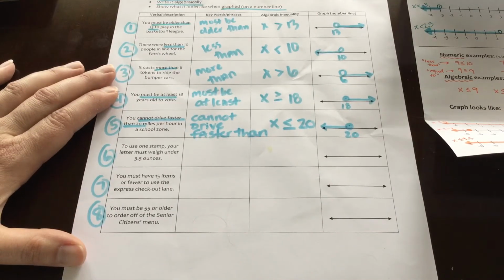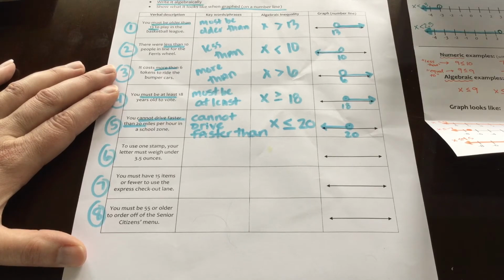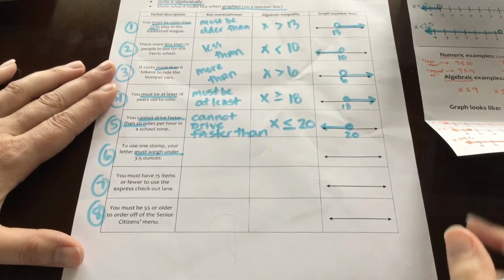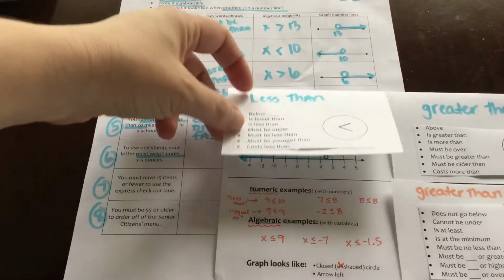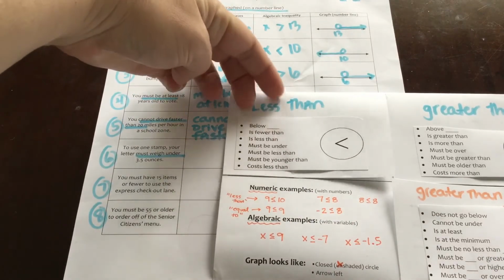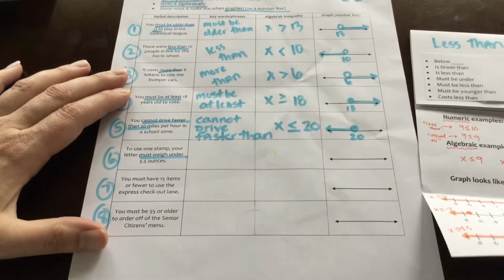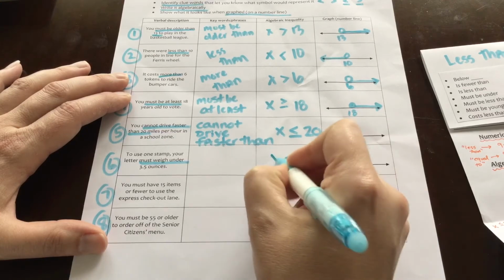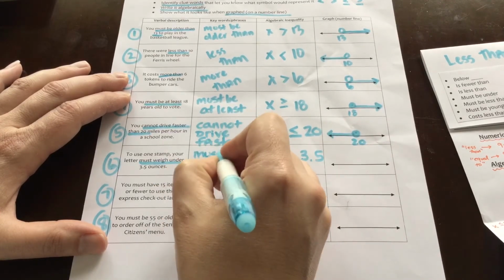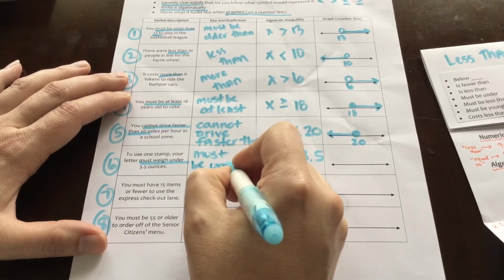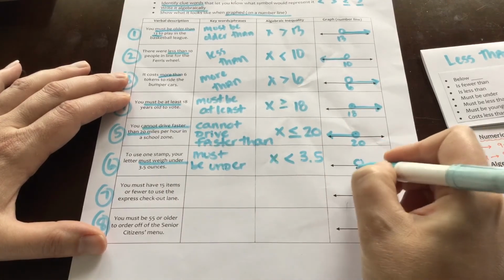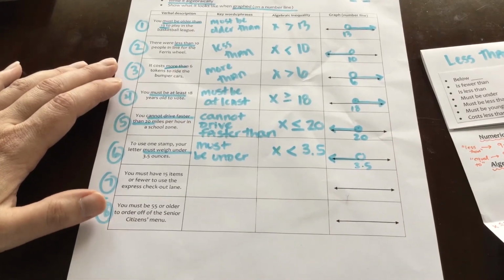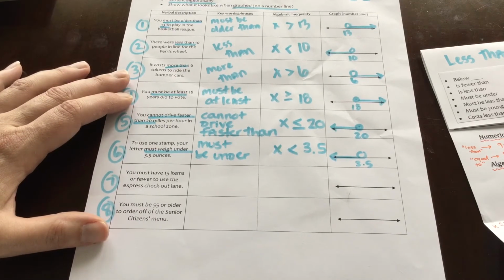Number 6, to use one stamp, your letter must weigh under 3.5 ounces. When I see the phrase must be under, it's right here, and that would be connected to the less than sign. It cannot equal that number. It has to be less than 3.5. The graph has an open circle at the critical value, and the graph is going to the left.